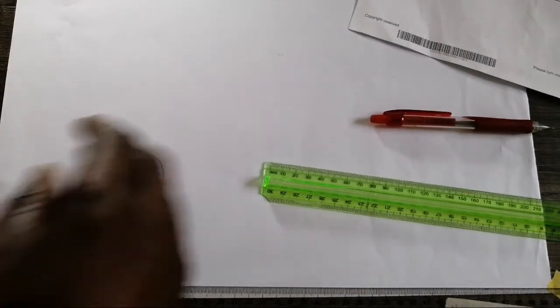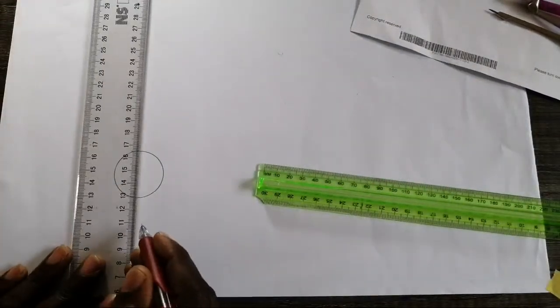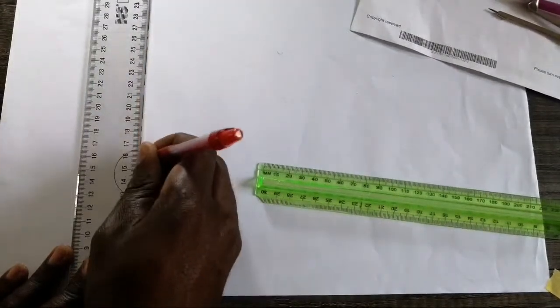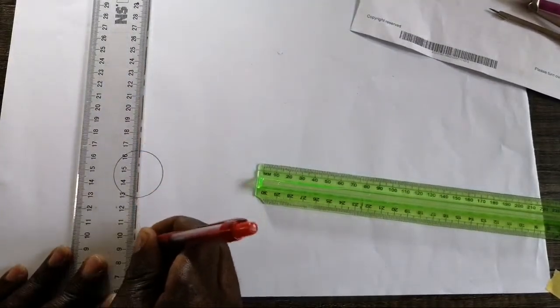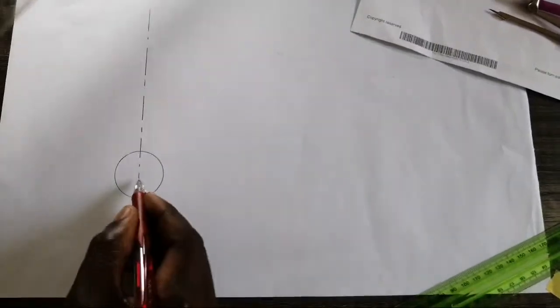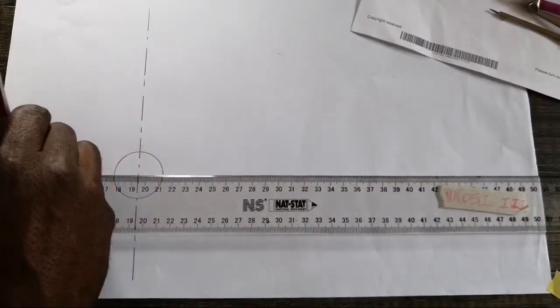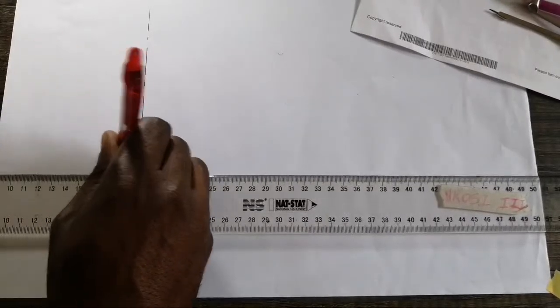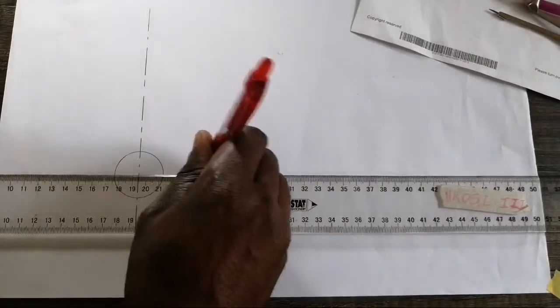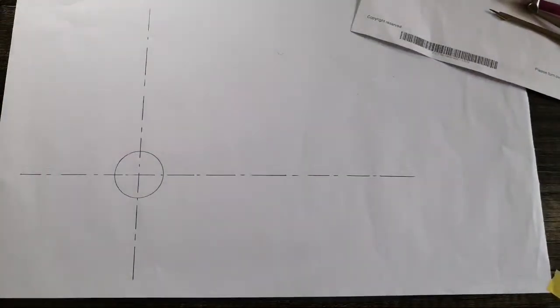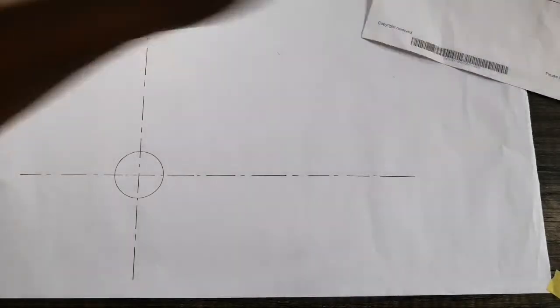Then where were you placing your compass? Now I draw a vertical center line, then a horizontal center line.